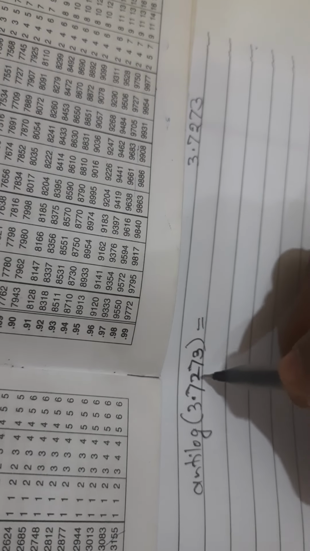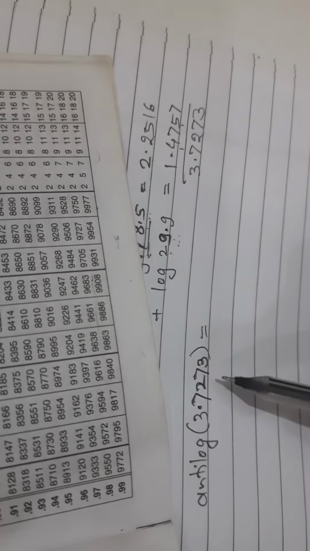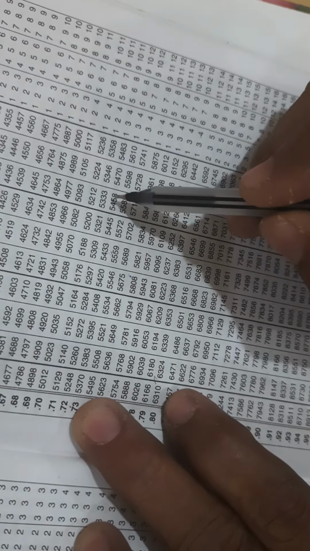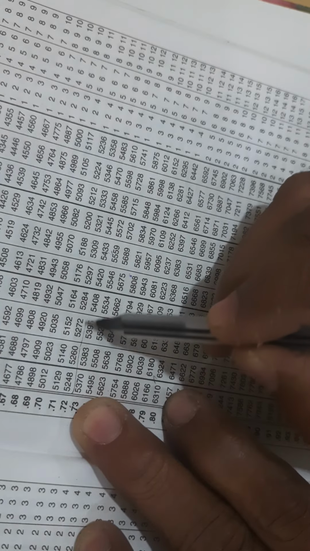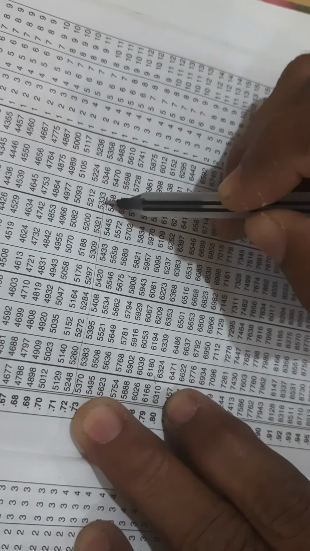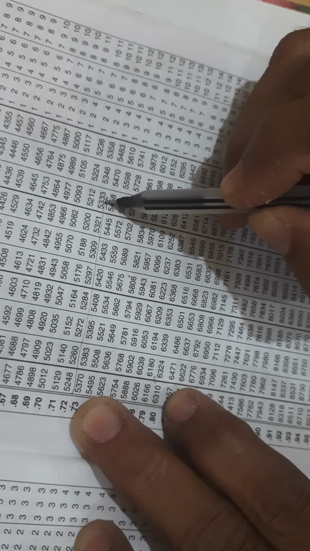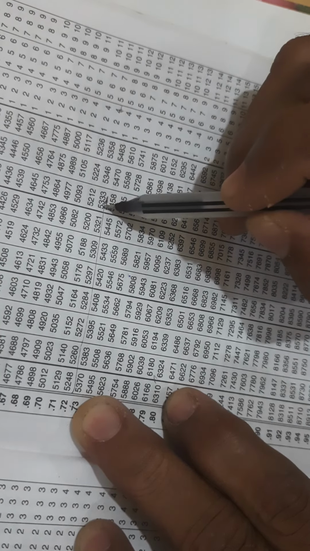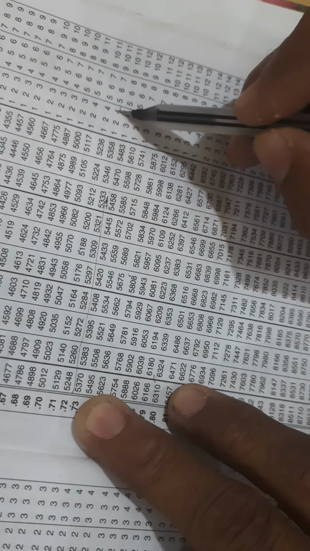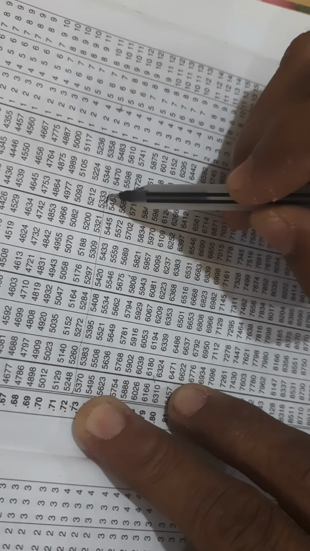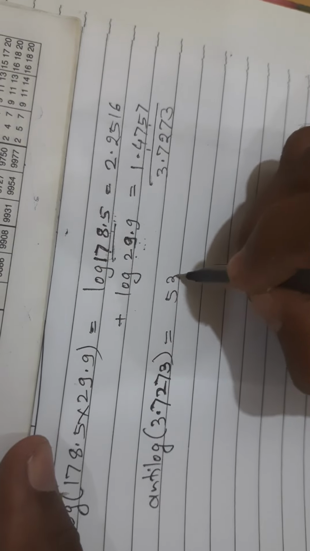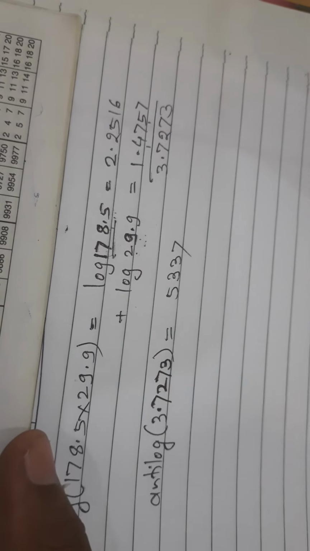Then 0.72. Here the 0.72 in 7 and 3. The mean difference is 3, that is 4. Then 5333 plus 4, that is 5337. This is the antilog.